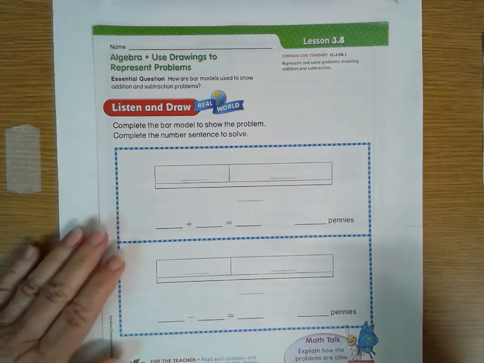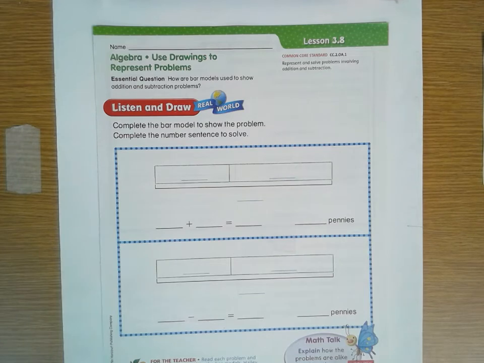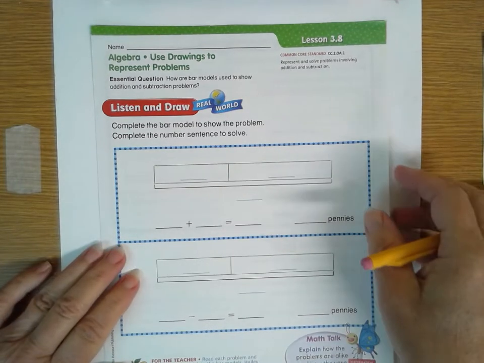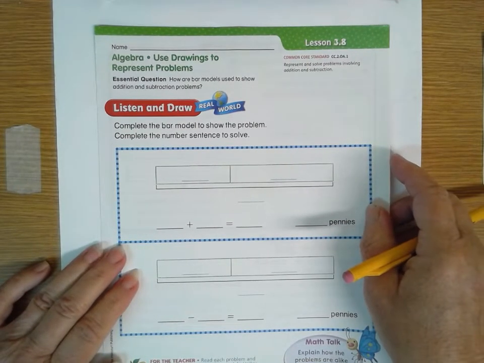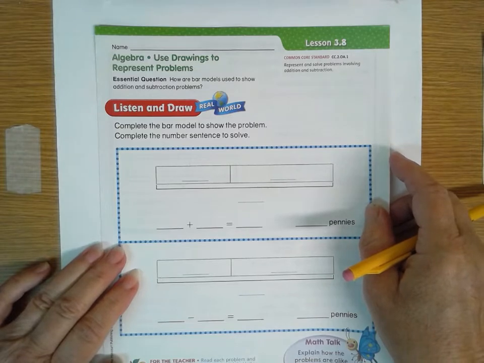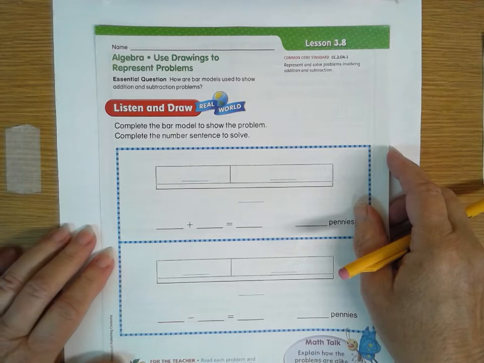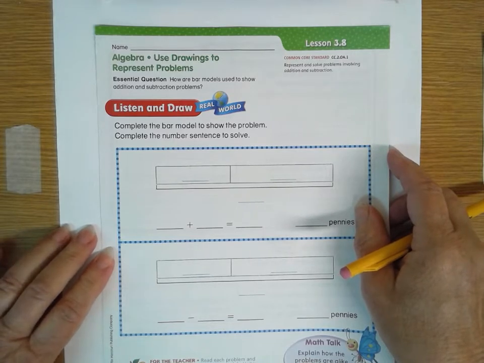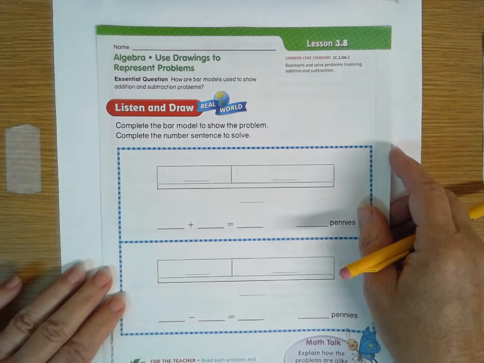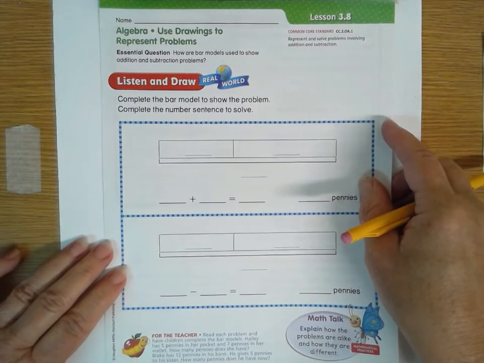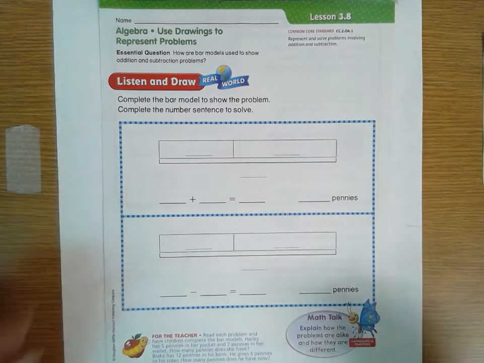This is lesson 3.8 in our Go Math book. We're on page 149, and we're working with using drawings to represent problems. The essential question is, how are bar models used to show addition and subtraction problems? We've done a little bit of work with bar models, and so today we're going to go back and visit that. It says complete the bar model to show the problem and complete the number sentence to solve.